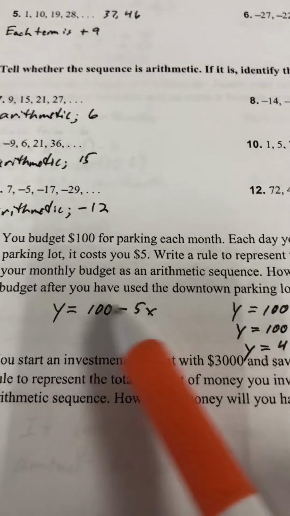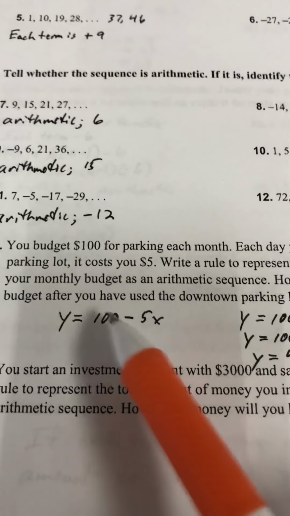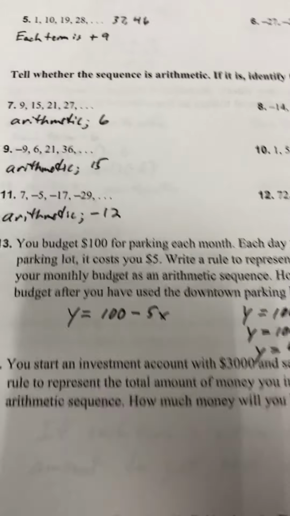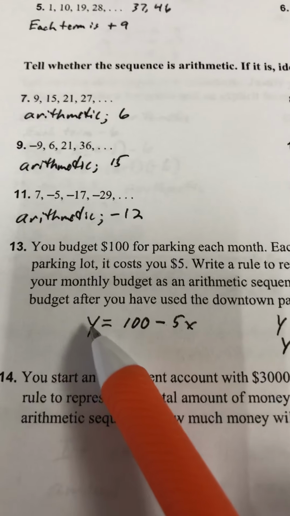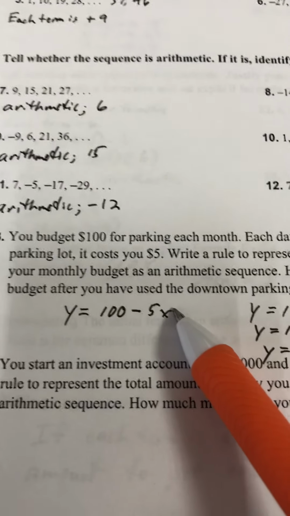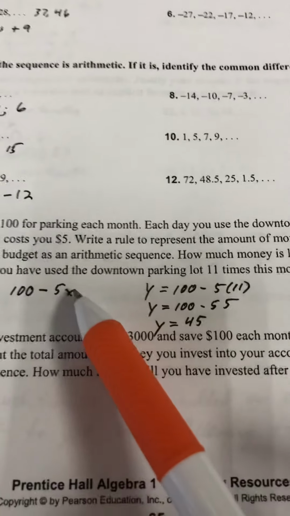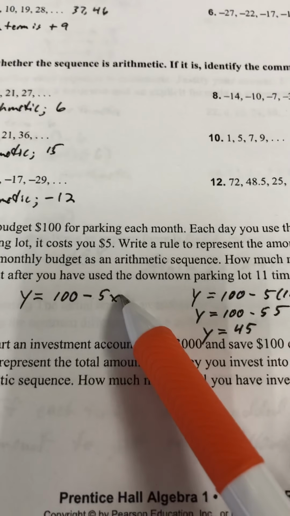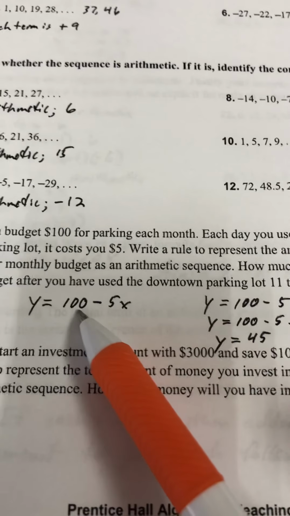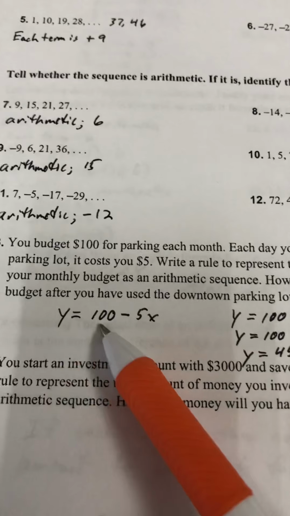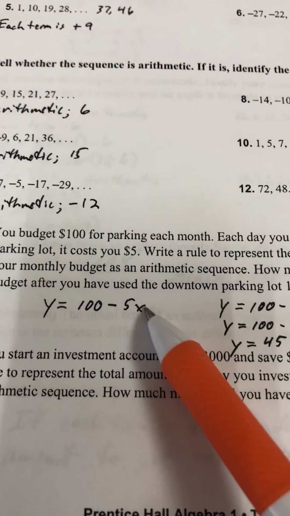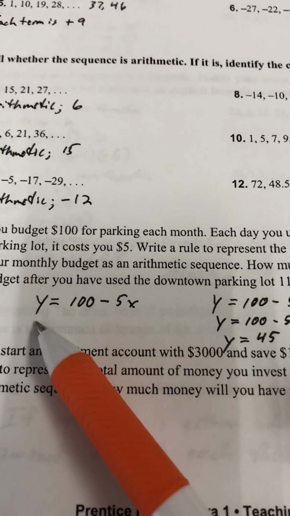Slope-intercept form would be y equals negative 5x plus 100, where y is how much money is left in your account and x is how many days or how many times you use it. If you did 0 times, you'd have 100 minus 0, so you still have $100 in your account. So your y would be 100. If you did it once, 100 minus 5 times 1, you would have $95 in your account, right?